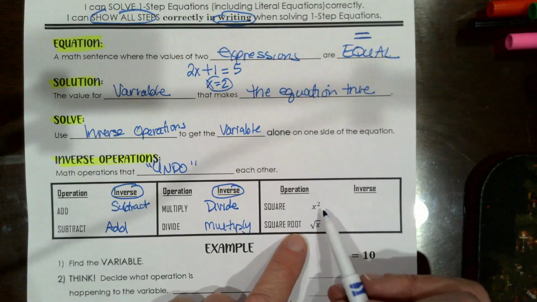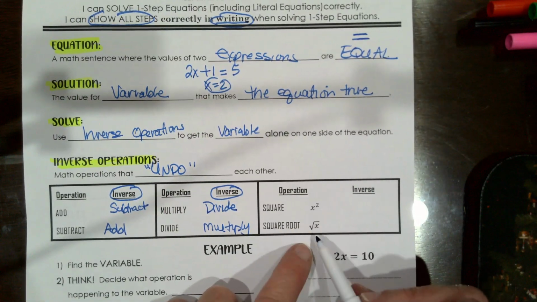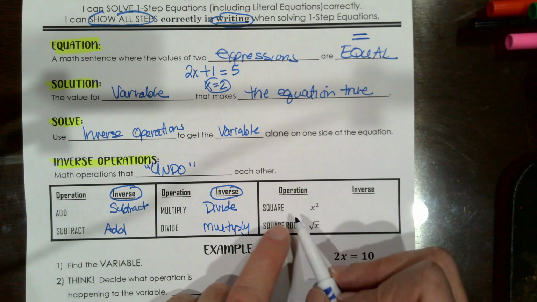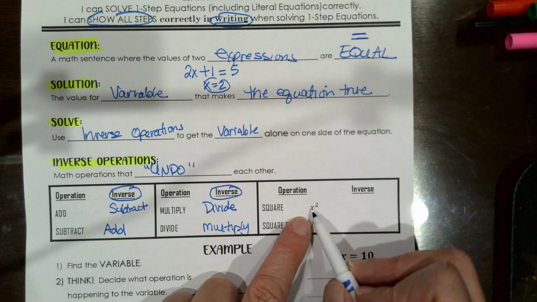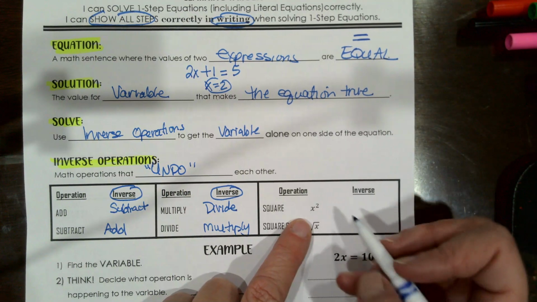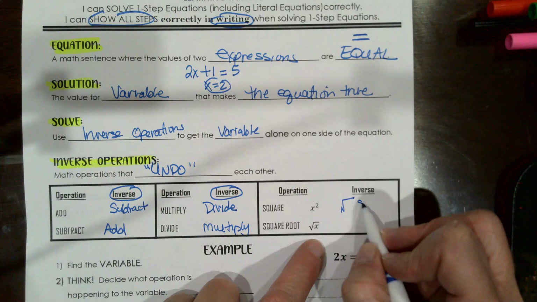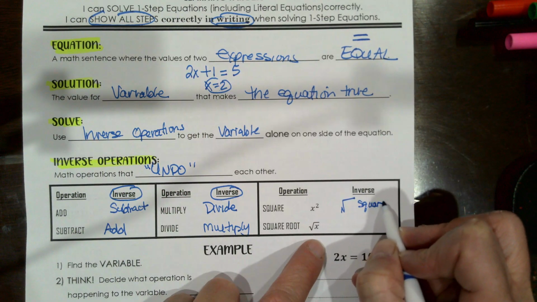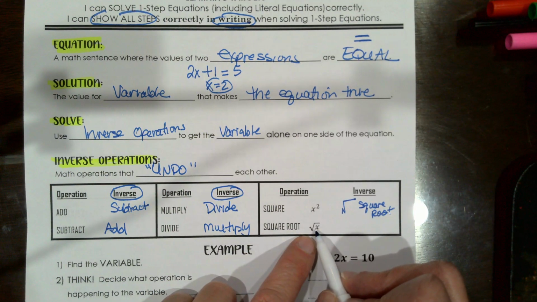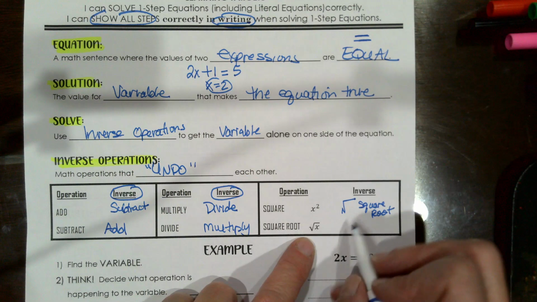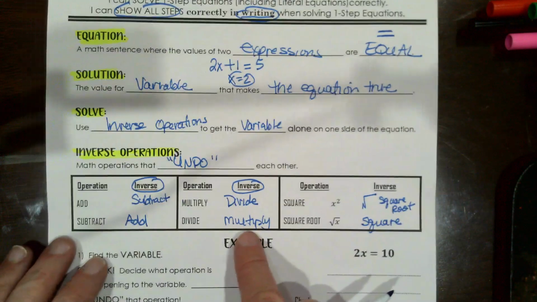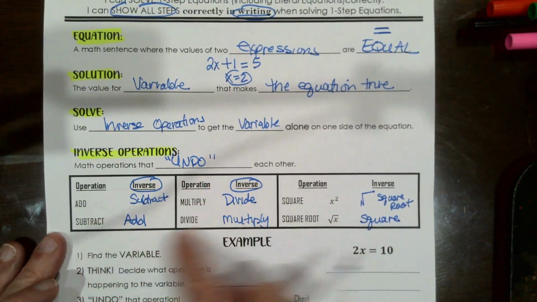And here are two we're going to mention right now. We're not going to do these in today's lesson, but you're definitely going to have to understand this when you get to second semester. If we square a number, remember that's using an exponent of 2. The way to undo that is to unsquare, which we call square root. And if something is already being square rooted, we undo that by squaring. The ones we're going to use mostly today are add, subtract, multiply, and divide.